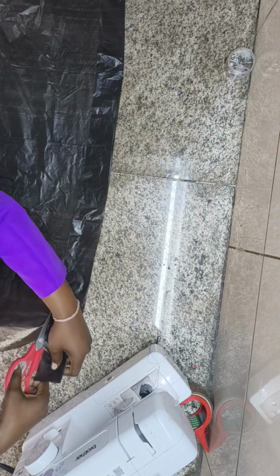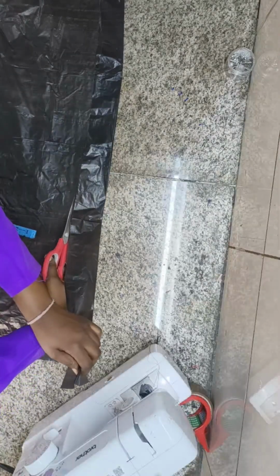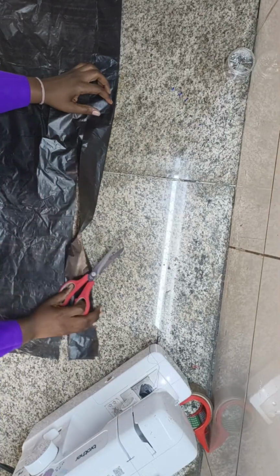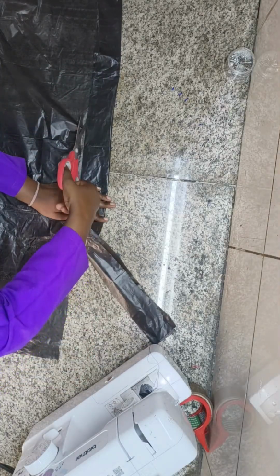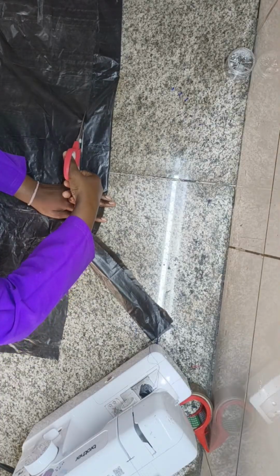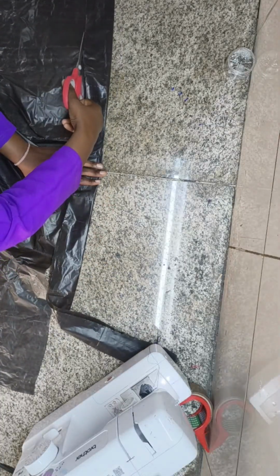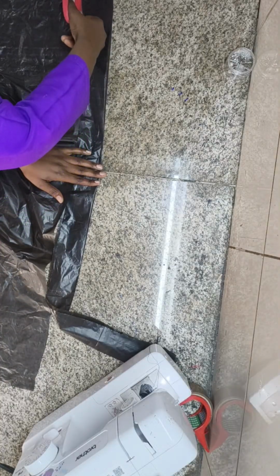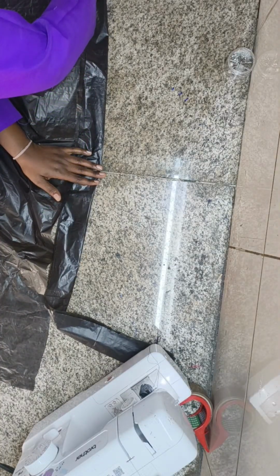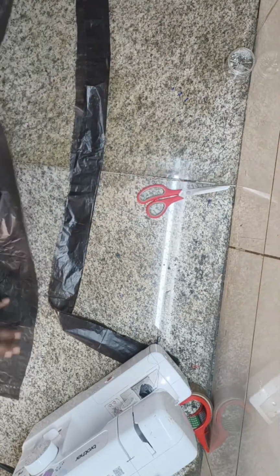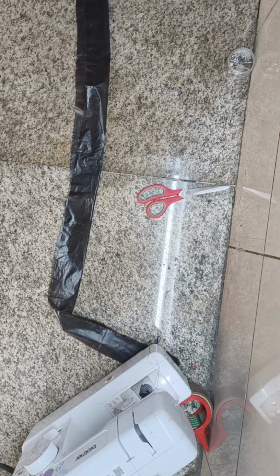You're supposed to cut on fold. And if you're using fabric, please iron so that it folds very well. You'll get everything right by that.